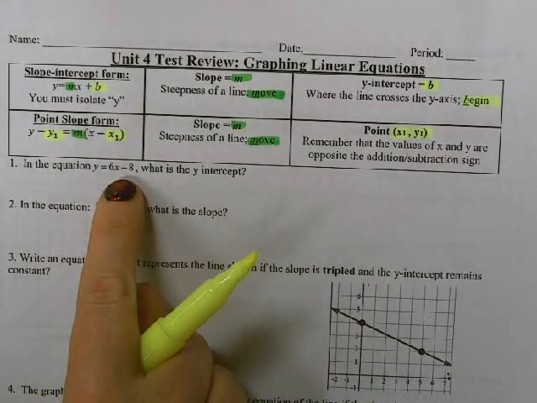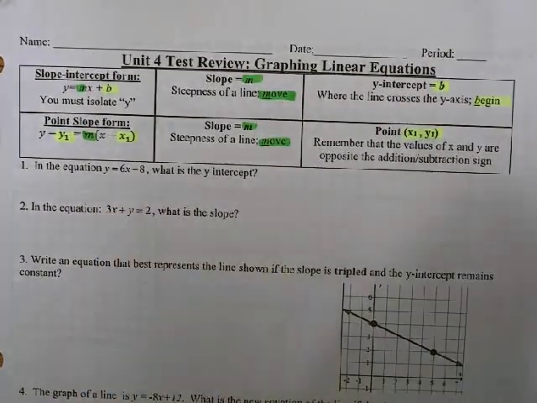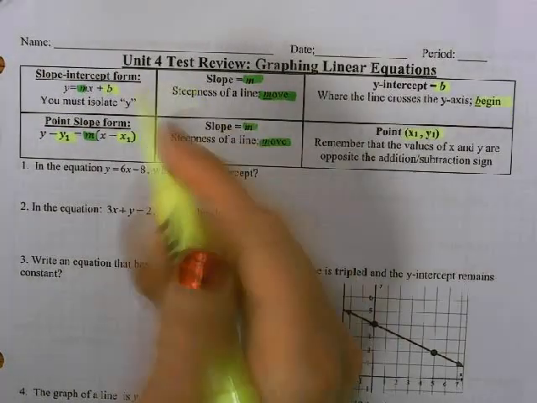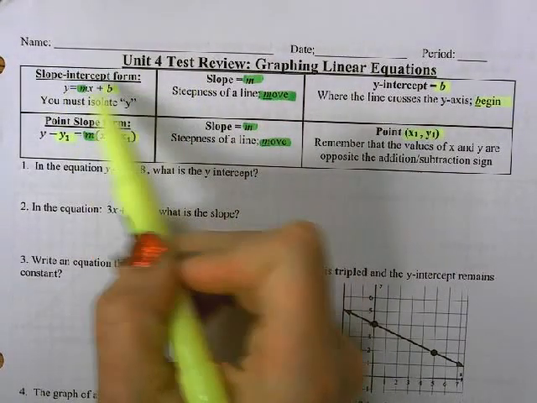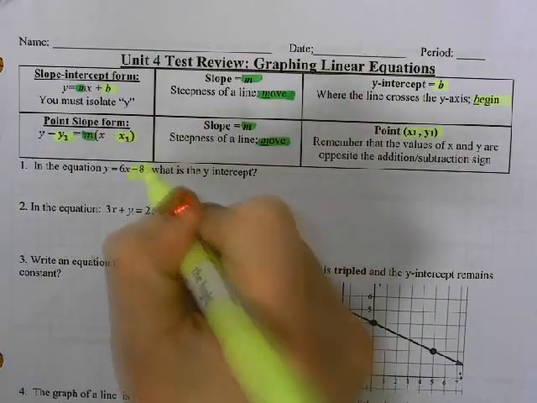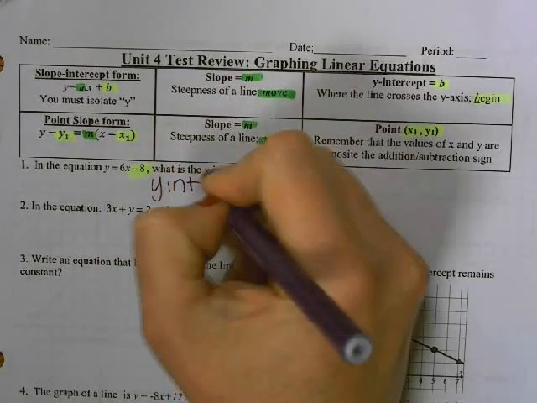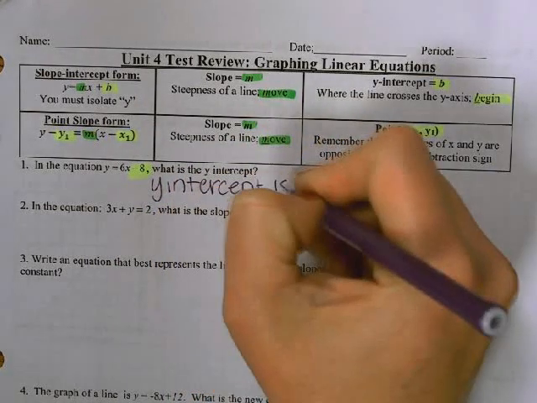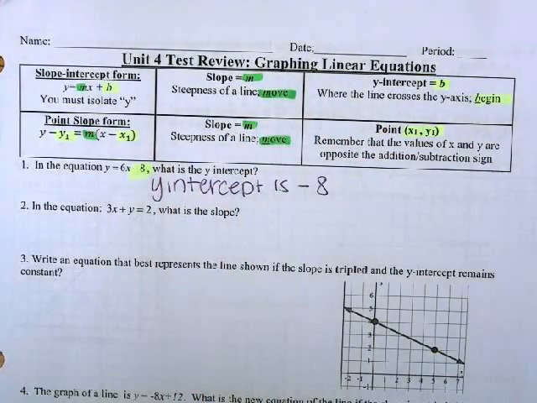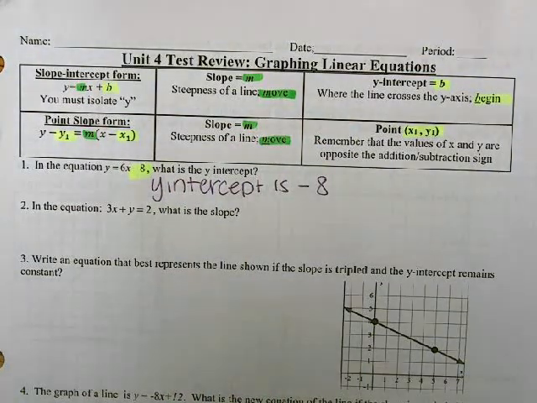This one says in the equation y equals 6x minus 8, what is the y-intercept? So remember, if it says y equals, B is your y-intercept. So negative 8 is going to be your y-intercept. The y-intercept is negative 8. Okay. On number 2, it says what is the slope?